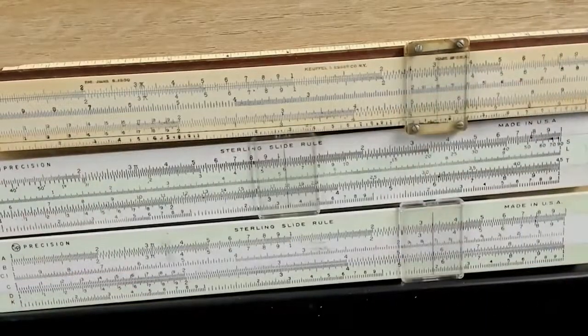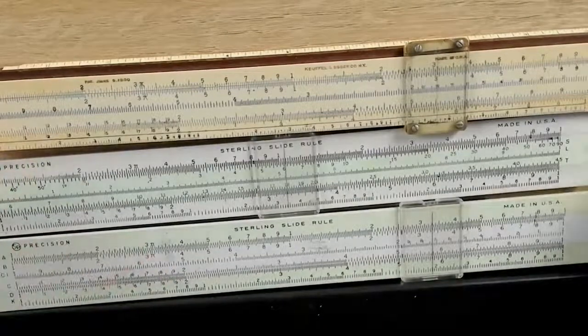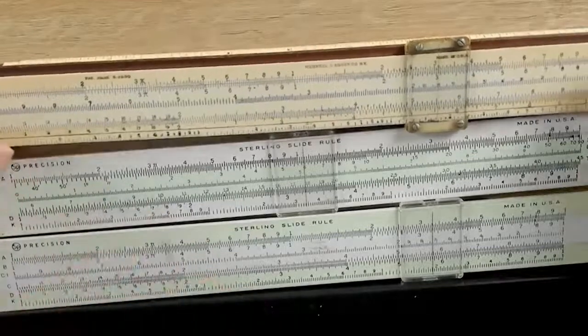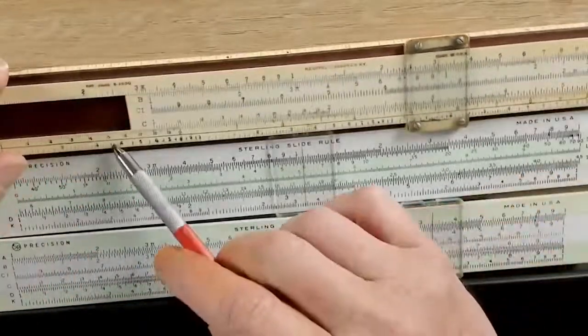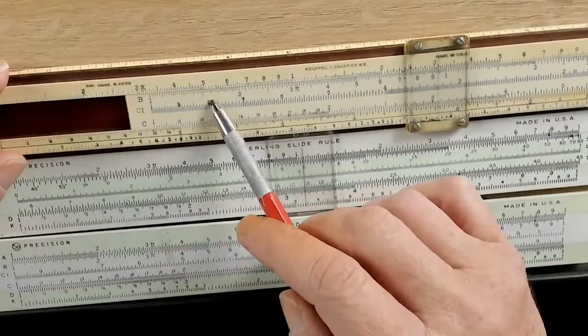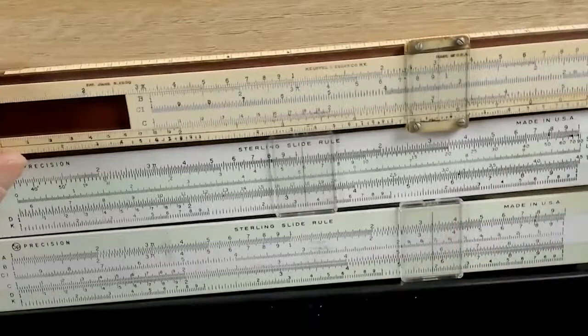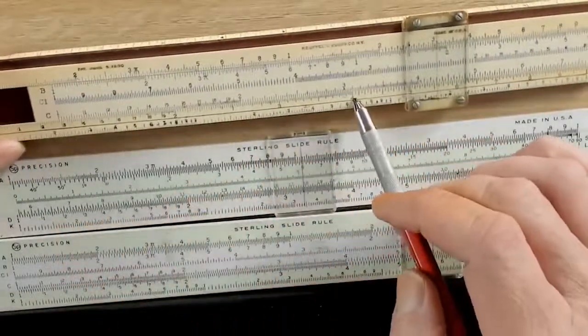Now, starting with that principle, we'll go on to an actual slide rule, and that's what these are. Now, a slide rule, again, has got a body called the stator. It has the slide, it has a cursor, and it has the hairline. You can see that's the common feature on all of these. These scales are what they call logarithmic scales.